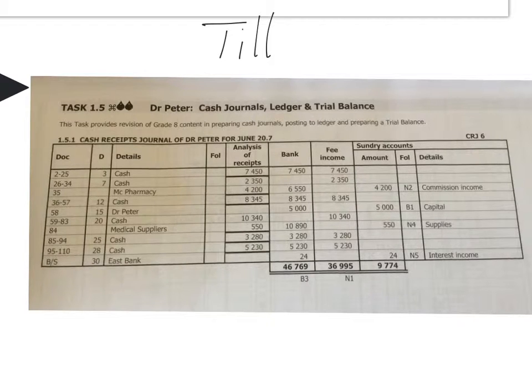Now, I'm not going to talk about the cash journal as such, but I am going to look at posting. Remember, we said that you are not going to write a total for analysis of receipts, because all the analysis of receipts was written down in the bank at the end of the day. So we're going to total the bank, which gives us 46,769.